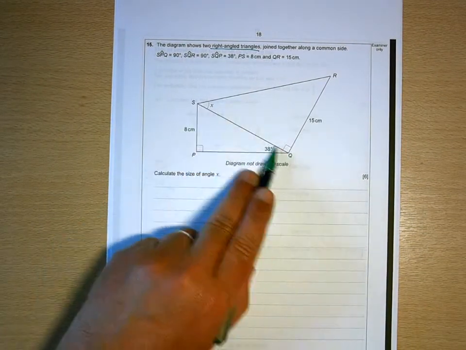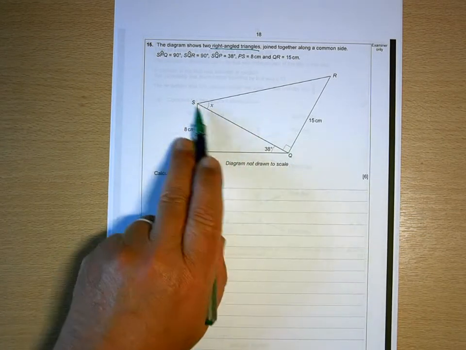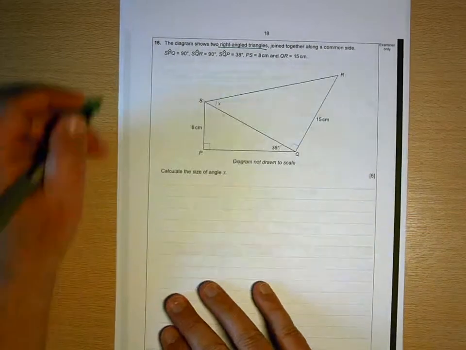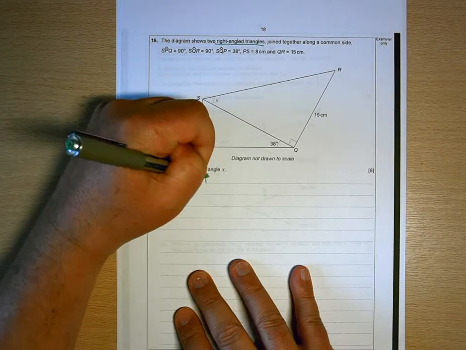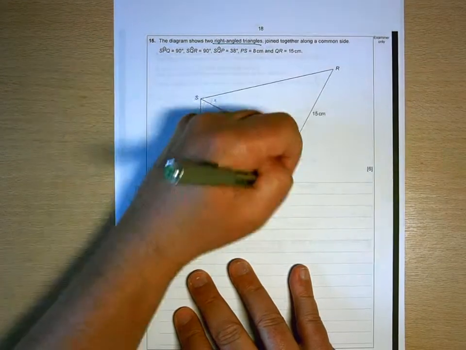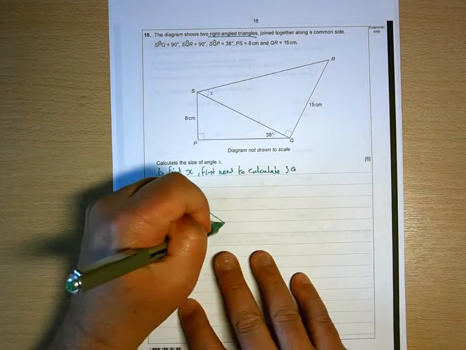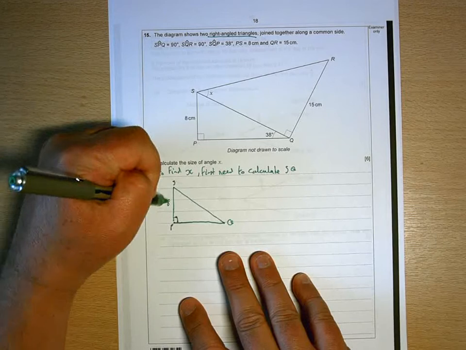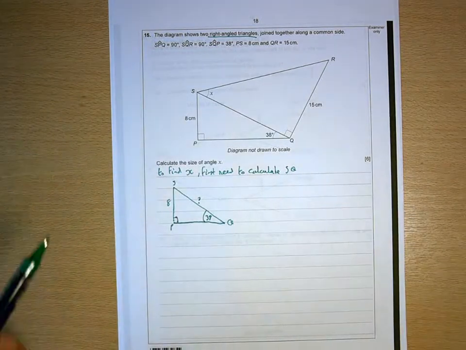However, in this triangle, we have a common side. So if I can work out the length of QS from this triangle, it then gives me the 2 sides I need in the bigger triangle to work out X. So to find X, first I need to calculate SQ. So let's just redraw that little triangle and put on what I know. PSQ 8, 38, and it's SQ I want to work out.